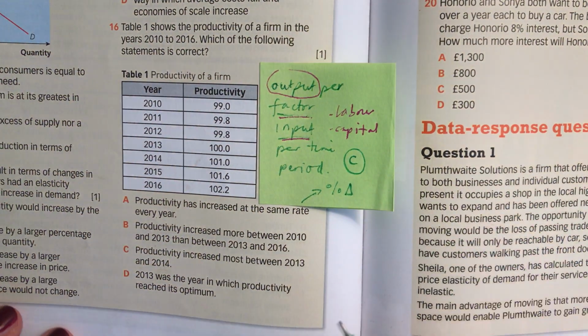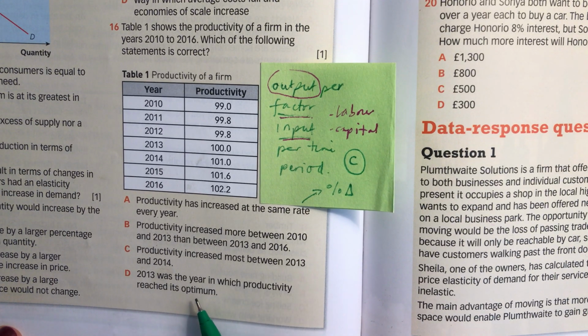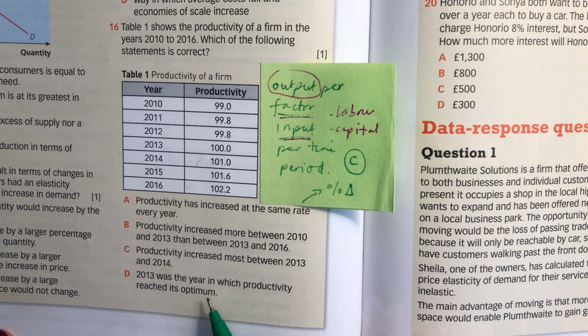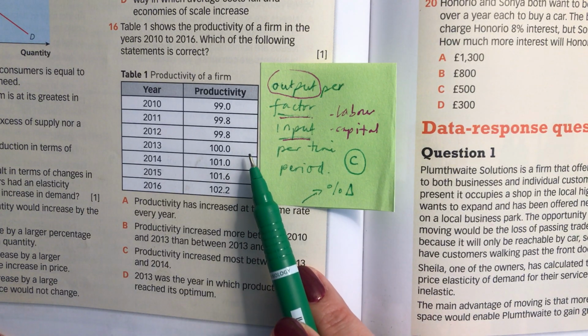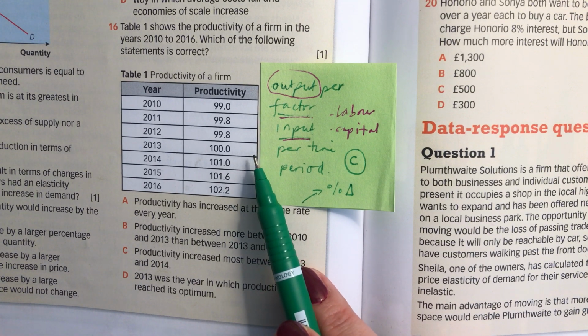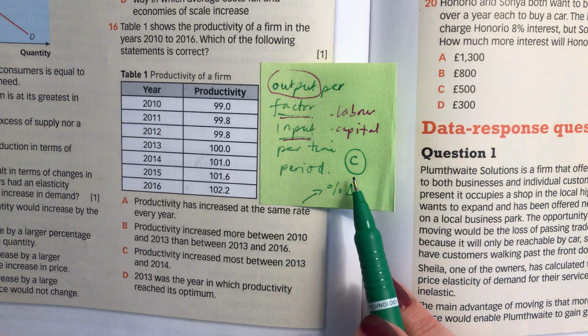But let's just check the other ones. Sorry, the last one. 2013 was the year in which productivity reached its optimum. This is just a red herring. We don't know what optimum means, the best. There's no reason why this was the optimum level of productivity. Usually you want your productivity to be as high as possible, because remember, as productivity increases, your cost per unit decreases. So again, D is wrong. So the right answer is C.